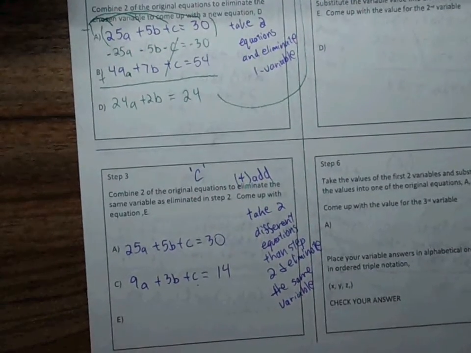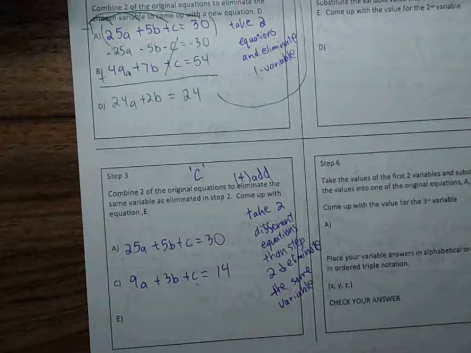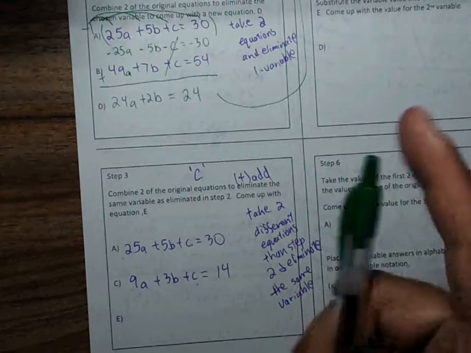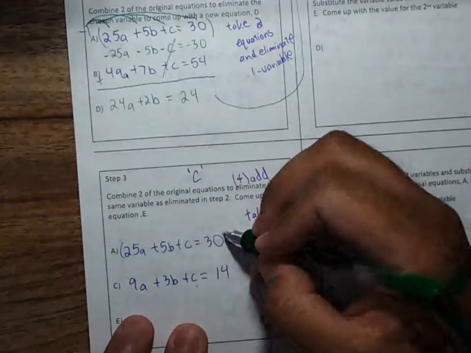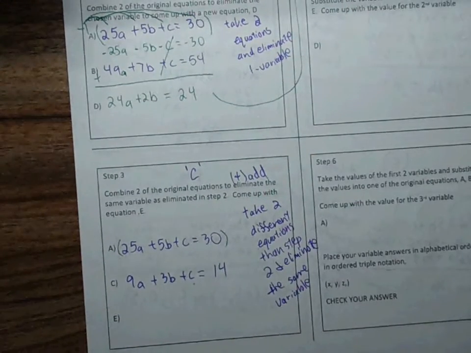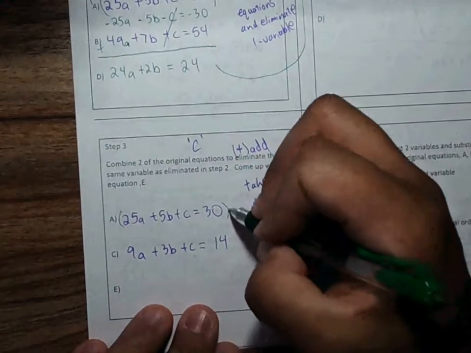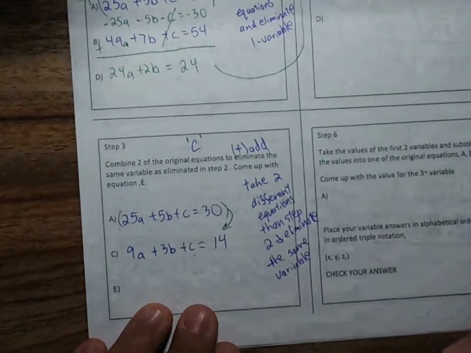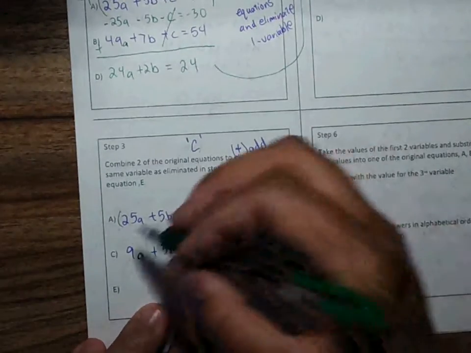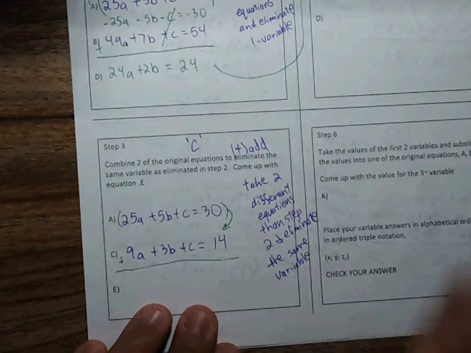So how do I get one of these to be opposite signs? Somebody raise your hand and tell me, or I'm going to call on somebody. Go for it. You multiply one of the equations by a negative what? By a negative 1. So in this case, I'm going to multiply my first equation. The only reason why I like multiplying my first equation by a negative 1 is because it allows me to put a little arrow underneath and rewrite my new equation, and I can still keep my addition looking all nice and pretty.